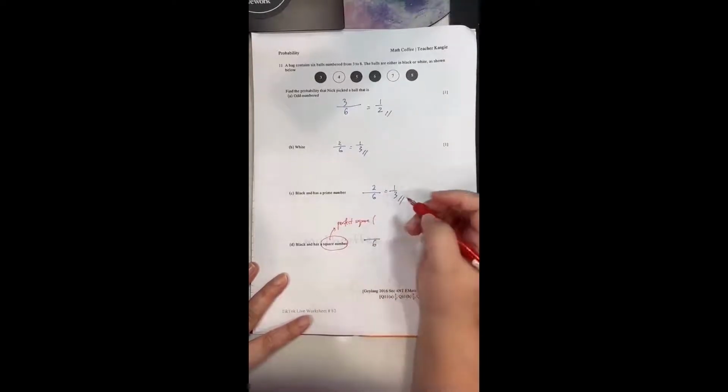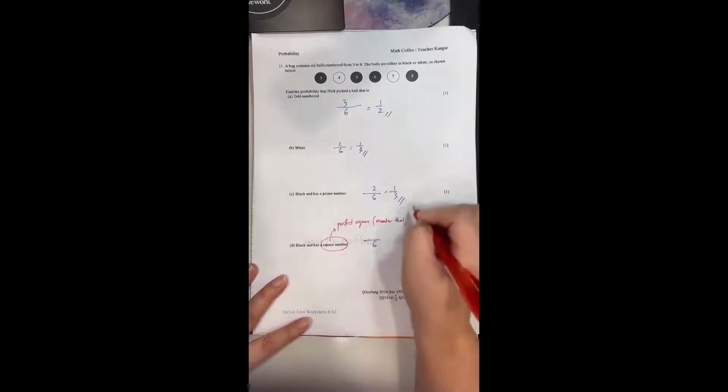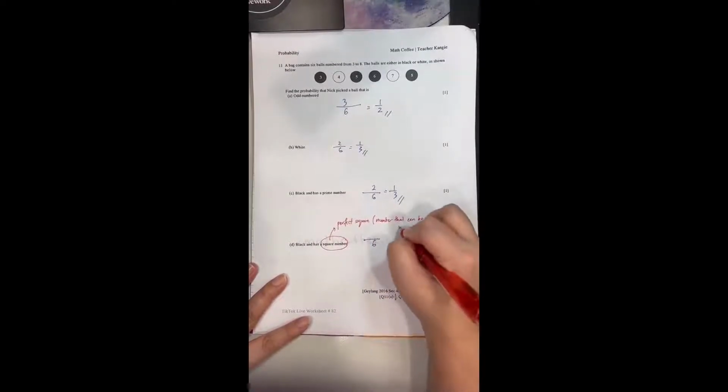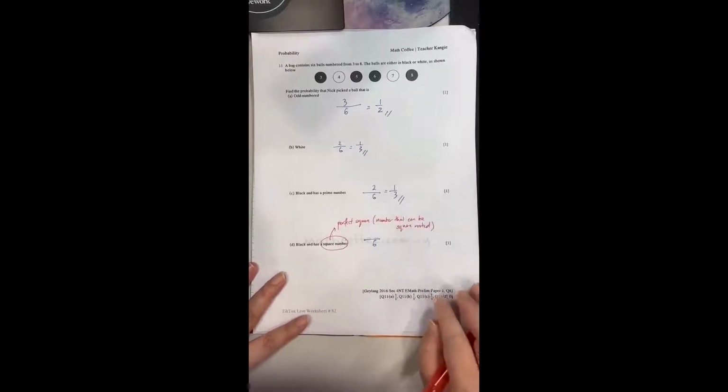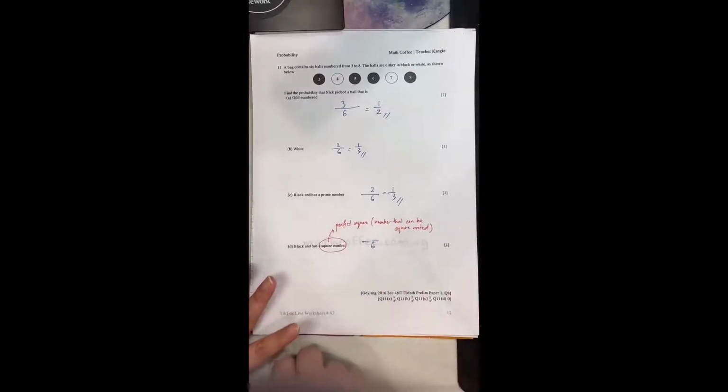It means a number that can be square rooted. Like when you square root 1, it gives you 1. Square root 4 gives you 2. Square root 9 gives you 3. For example, when you square root 5, it doesn't give you a nice integer. So that means 5 is not a square number. 5 is also not a perfect square.